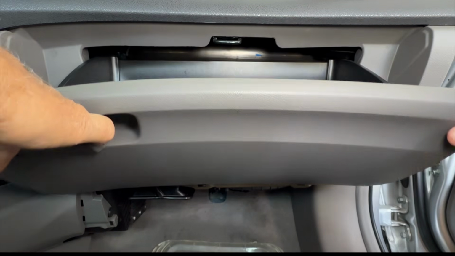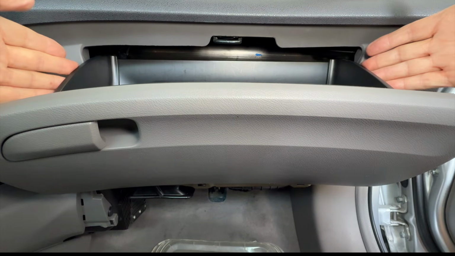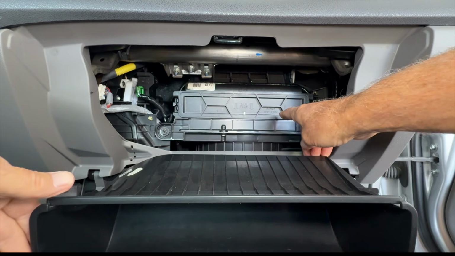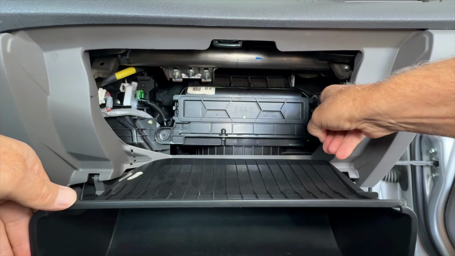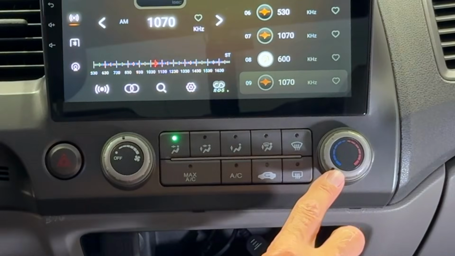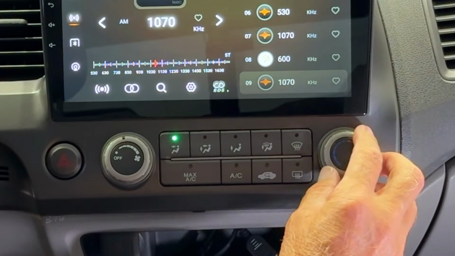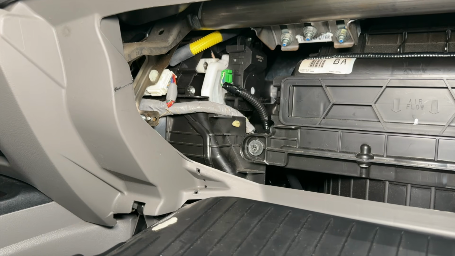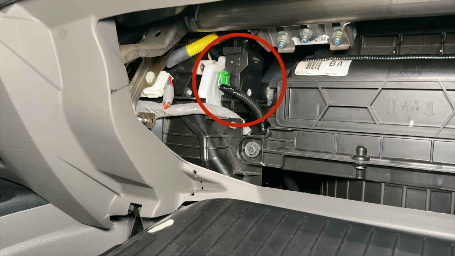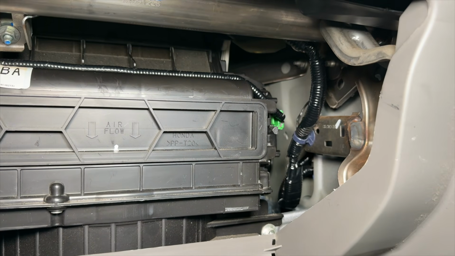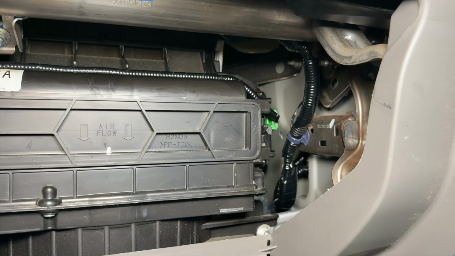All right, so go ahead and drop the glove box down. Push both sides inward. And this is where your cabin filter is. So if you look here on the right side of the dash, this is where your recirculation actuator is. The actuator that controls the hot and cold, that's going to be near your gas pedal on the left-hand side. The actuator that controls which vent the air comes out, that's going to be on the left side of the glove box. And the actuator that controls the recirculating, that's on the right side.